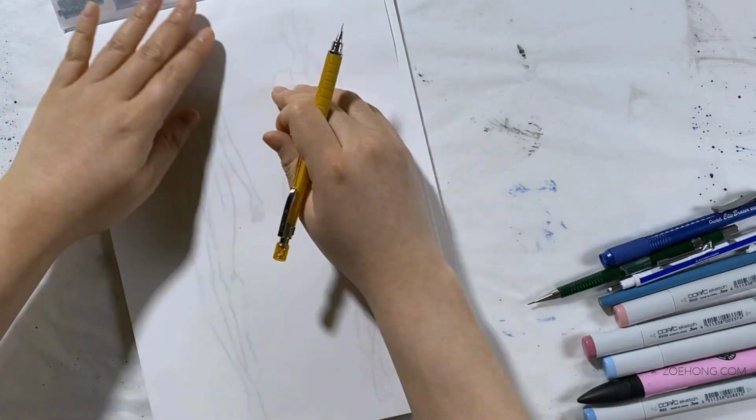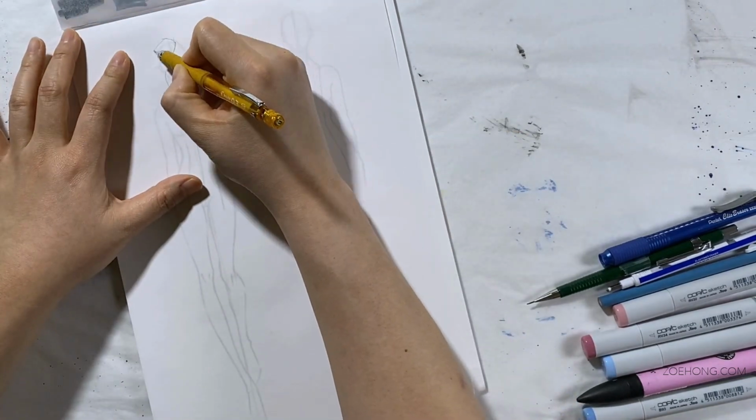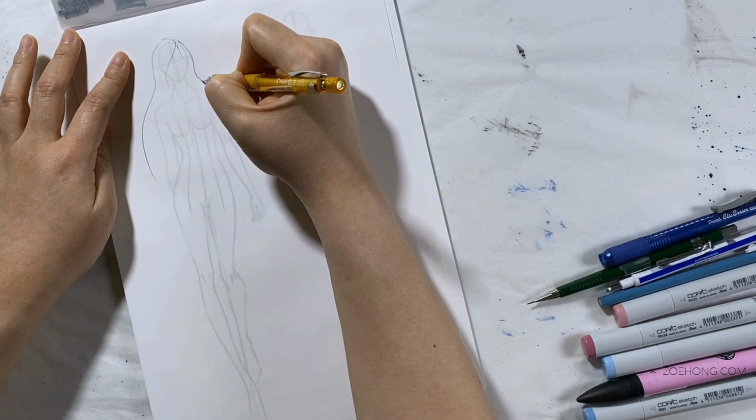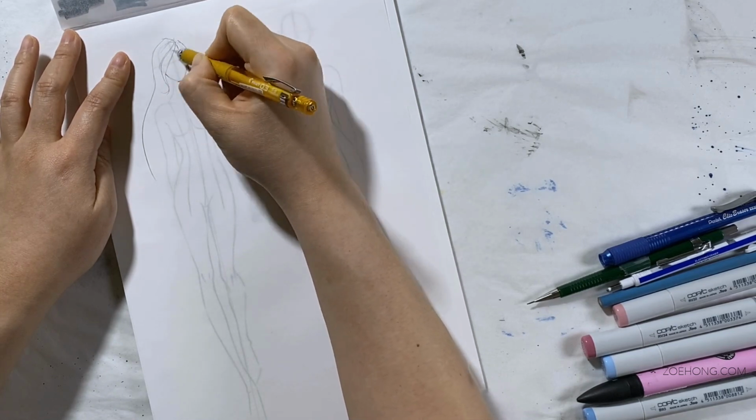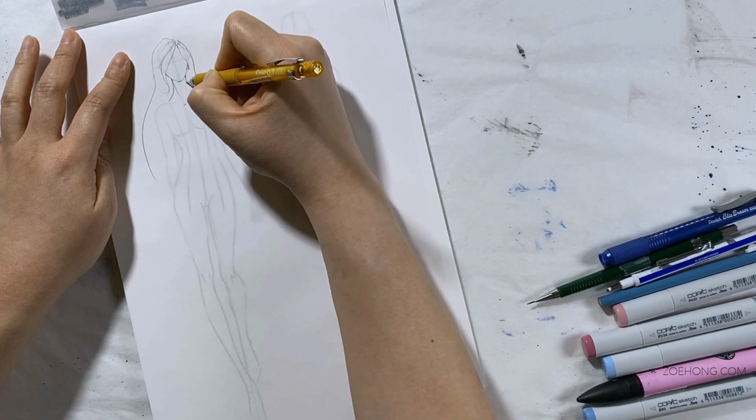Hey party people! In this video, I'm going to talk about the difference between spec sheets and size charts and show you all about measuring bodies and clothes, male and female, to create spec sheets and size charts.